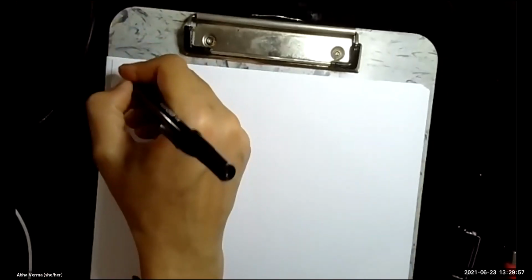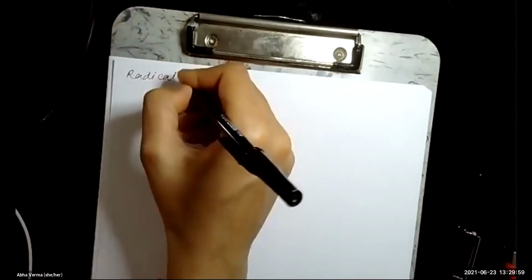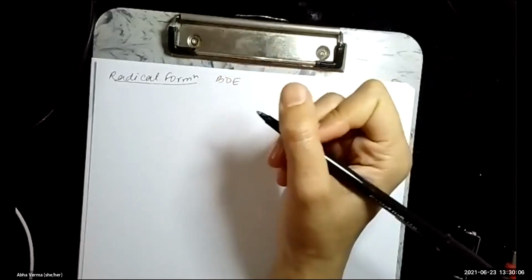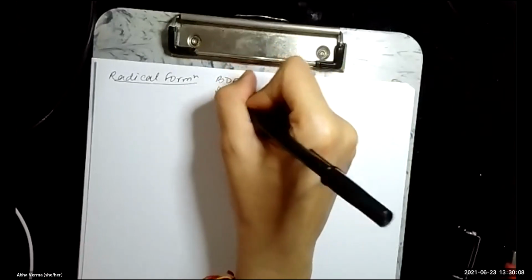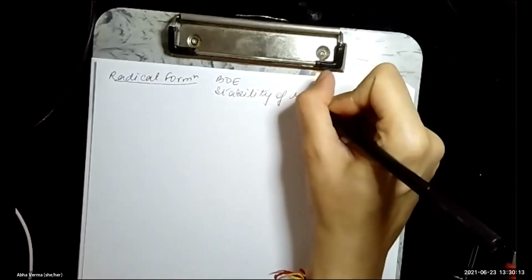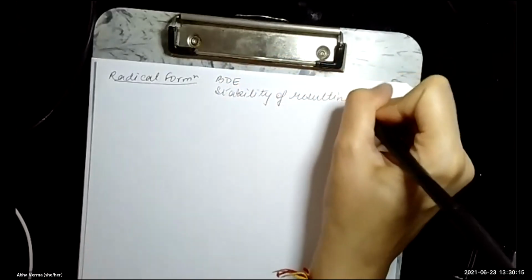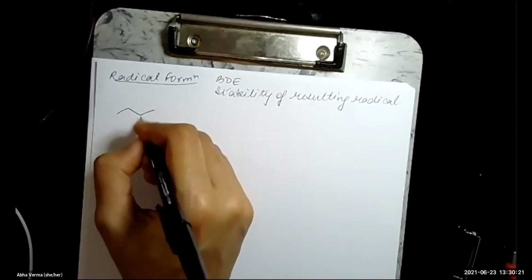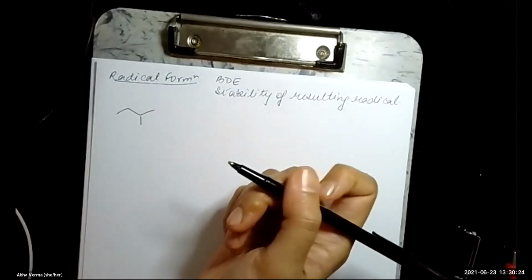So where will the radical form? This is a very important question for us. Radical formation. All of us need to figure out that bond dissociation energy can help, and also the stability of the resulting radical will help. So for example, the example that I had shown you earlier, where will I take the hydrogen out?